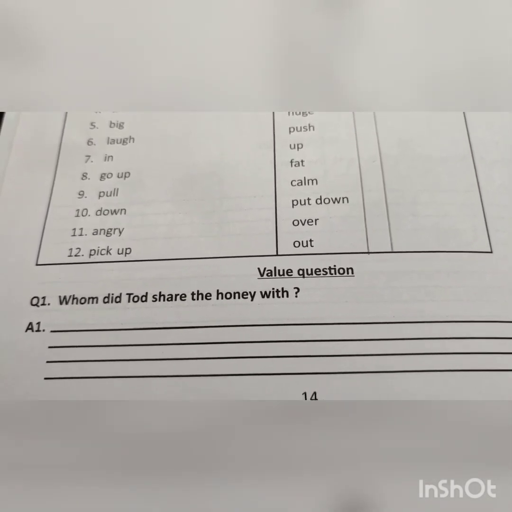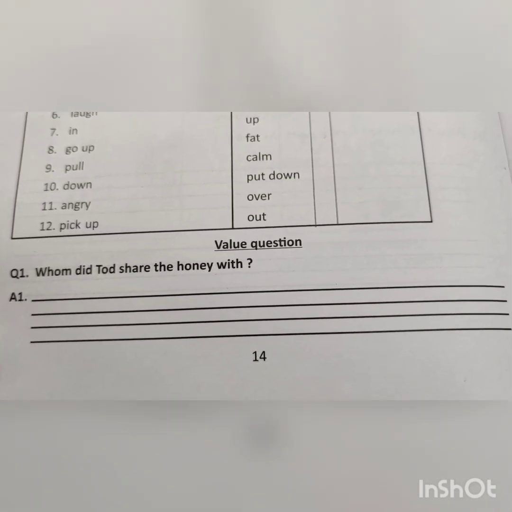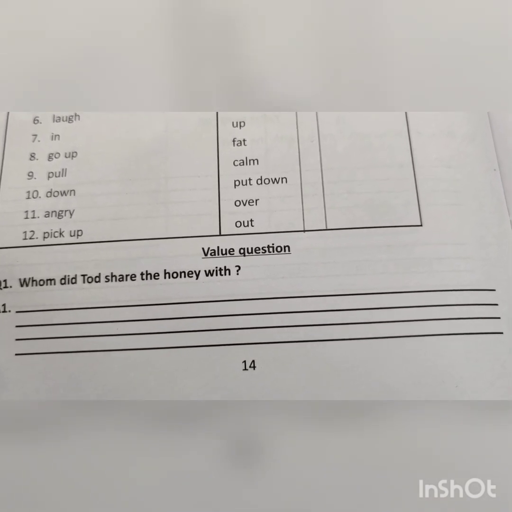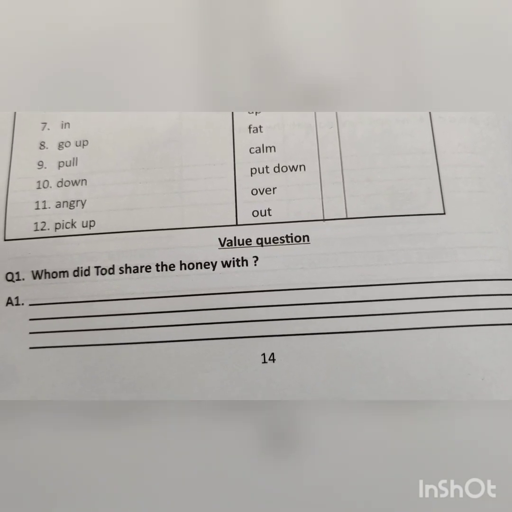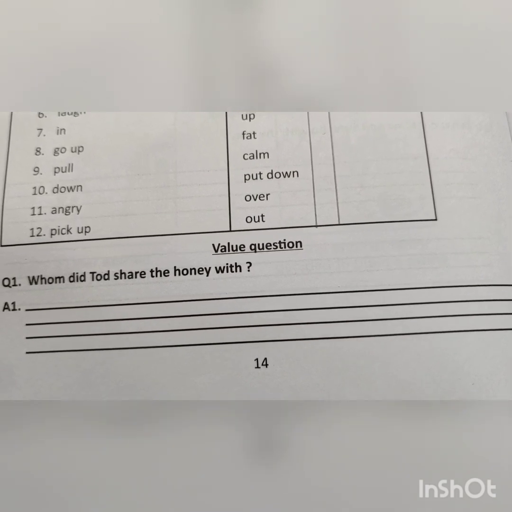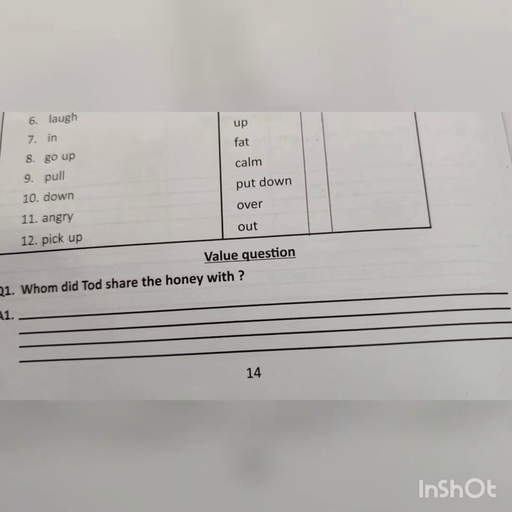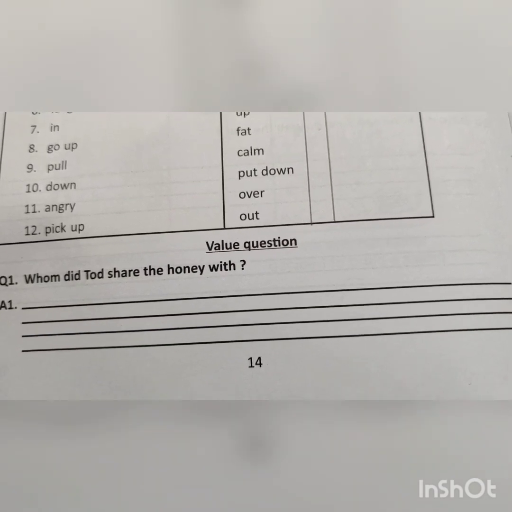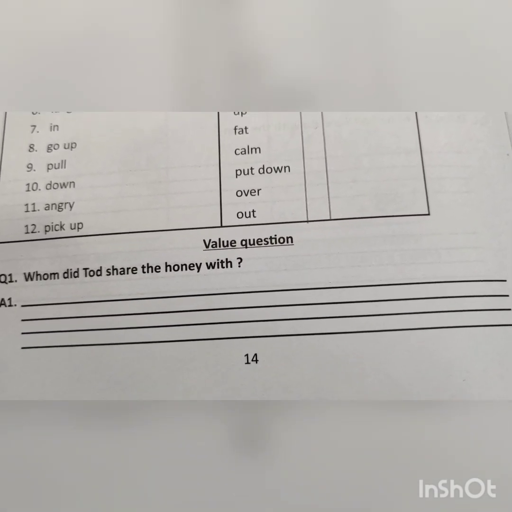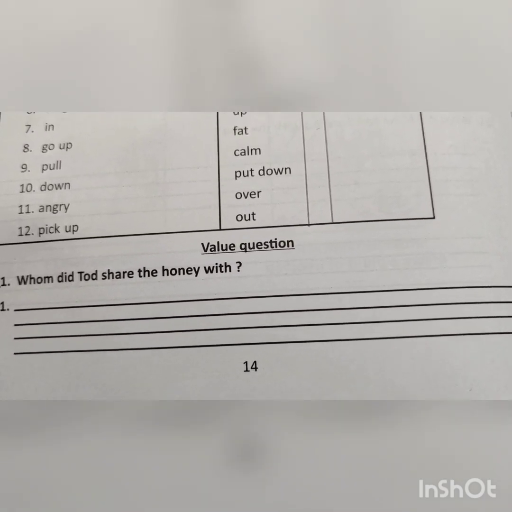Now, sharing and caring is the value that we're talking about in this chapter, which is The Missing Honey Pot. Wabbit the rabbit was a good friend and he cared for his friend Todd. And that is why he went to help Todd to look for his honey pot, because he cared. And what about Todd? Todd also cared for his friend, and that is why he would also share his honey with Wabbit the rabbit. So children, always remember these values that we learn, that is sharing, caring. Always care for your friends, share with your friends and your loved ones.